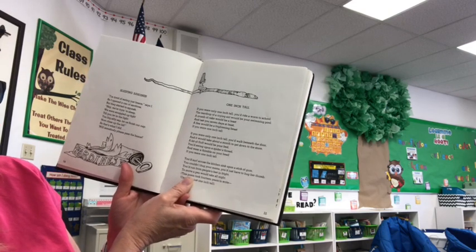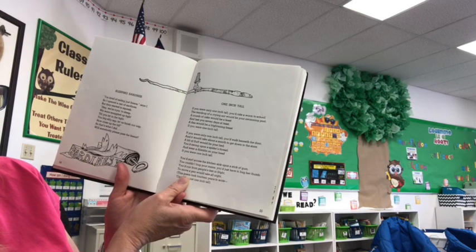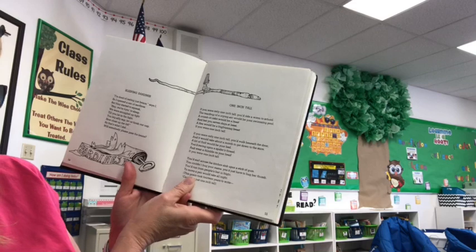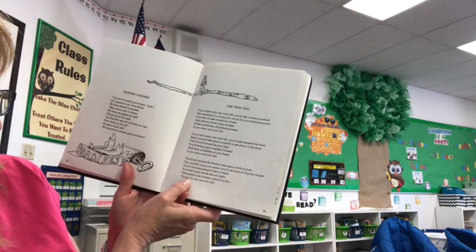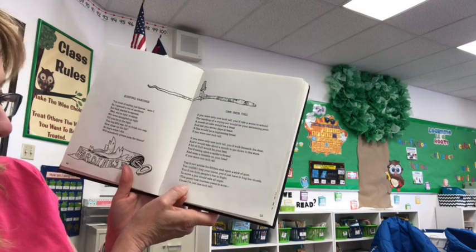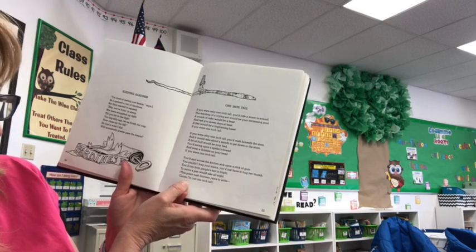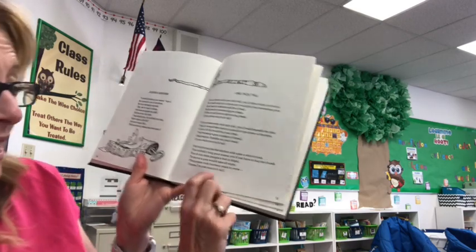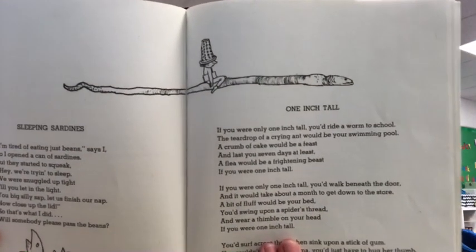A bit of fluff would be your bed. You'd swing upon a spider's thread and wear a thimble on your head if you were one inch tall. You'd surf across the kitchen sink upon a stick of gum. You couldn't hug your mama, you'd just have to hug her thumb. You'd run from people's feet in fright. To move a pen would take all night. This poem took me fourteen years to write, 'cause I'm just one inch tall.